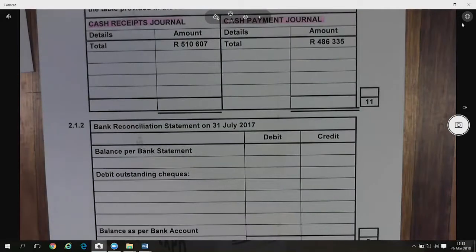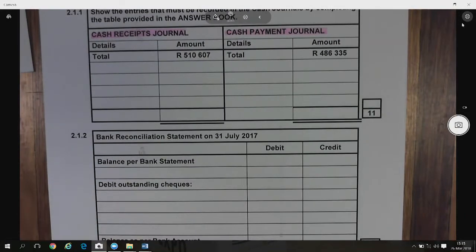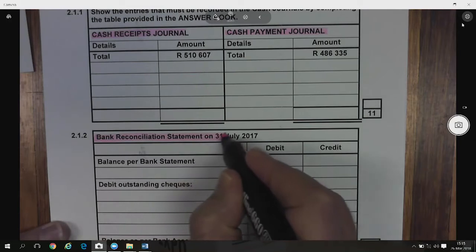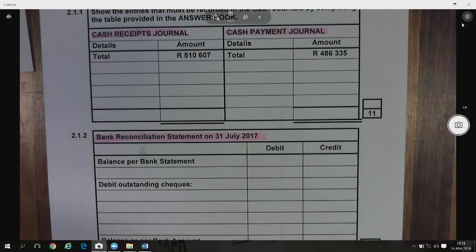They normally ask for a bank account. They didn't ask for a bank account in this case, so we are going to do a bank account, but they don't ask it, and then they ask the bank reconciliation statement. Remember, this is grade 11 work. So in grade 12, they still want you to do it, but they don't ask it in so much detail anymore.